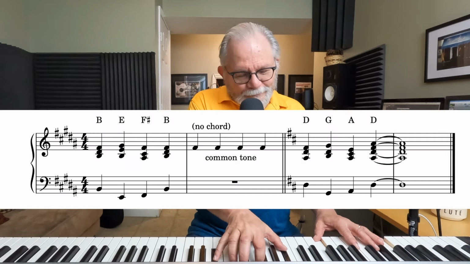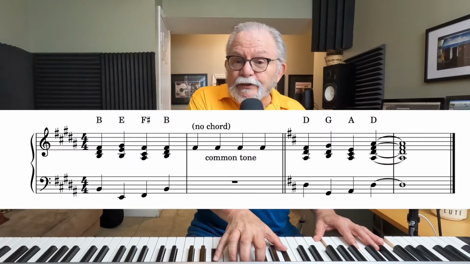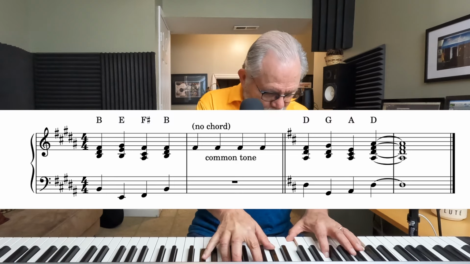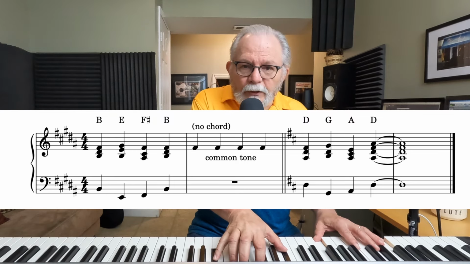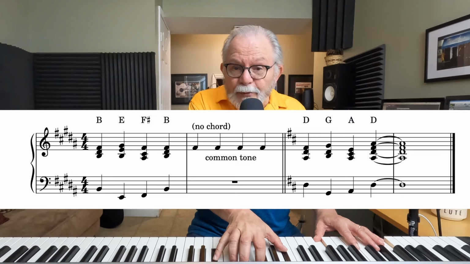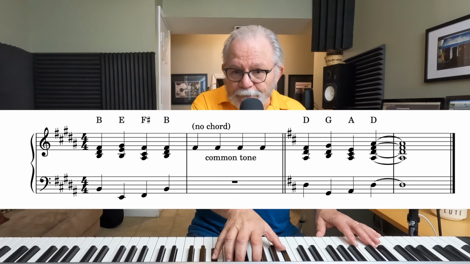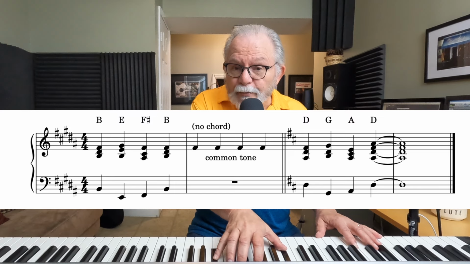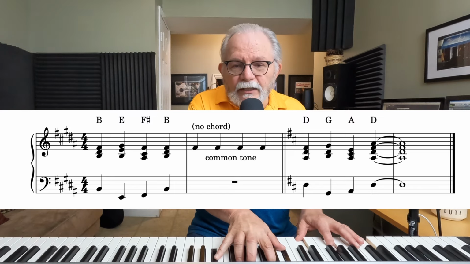Now, closely related to the common chord modulation is the common tone modulation. This is a variant of the common chord idea, but instead of a pivot chord, there's a pivot note. So say, for example, you're in the key of B major, and you want to modulate to D major. Now you have this common tone, which is F sharp. It is common to both B major and D major.